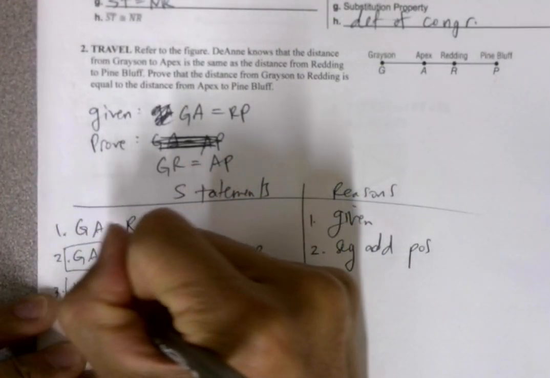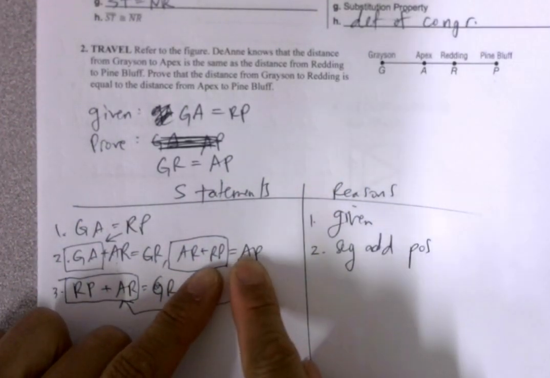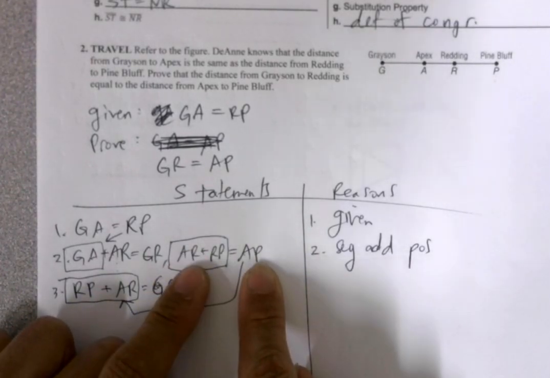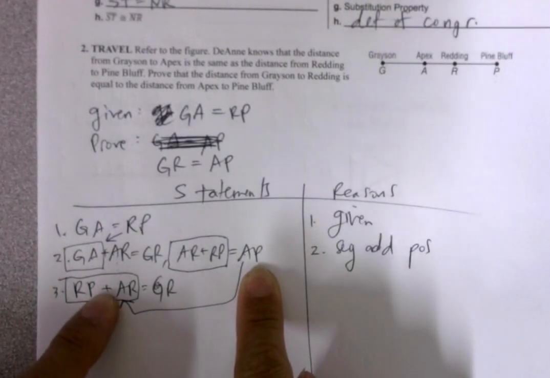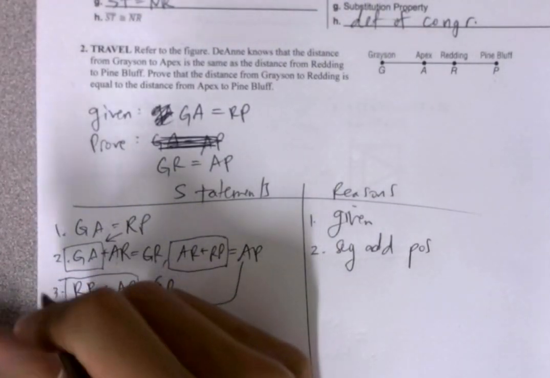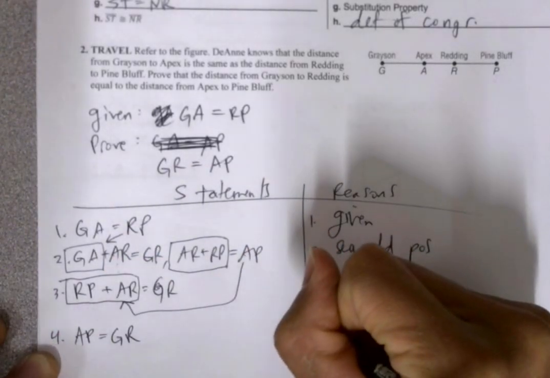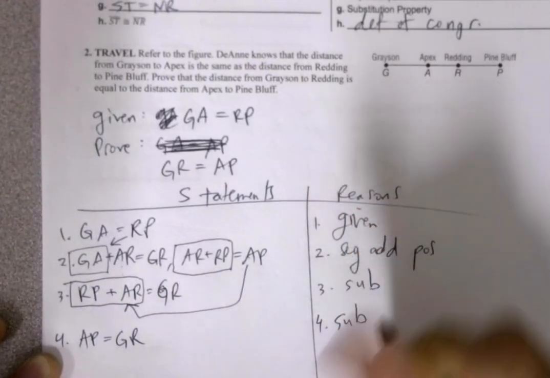Okay. That is substitution. Right? Wherever I see the left side, I can put the right side. Anywhere I see the right side, I can put the left side. So anywhere I see AR plus RP, I could put AP. And I do see AR plus RP. It's right here. So I'm going to put AP in the place of it. So step 4 is going to be AP is equal to GR. What is that? That's going to be substitution. And step 3 is also substitution, right?